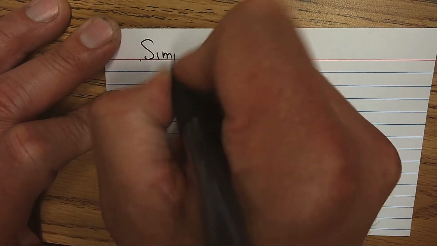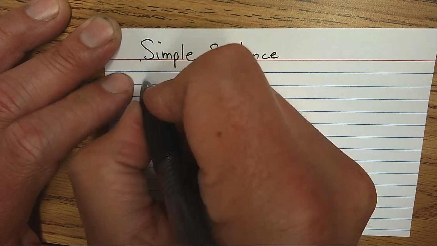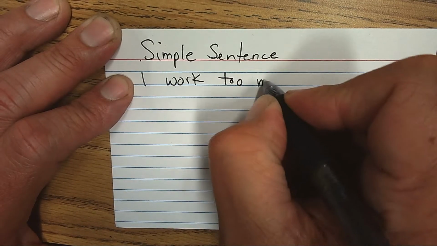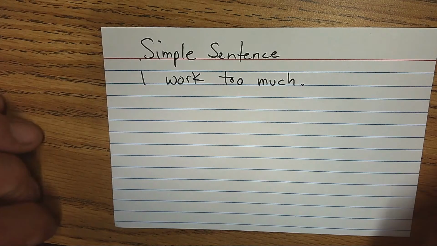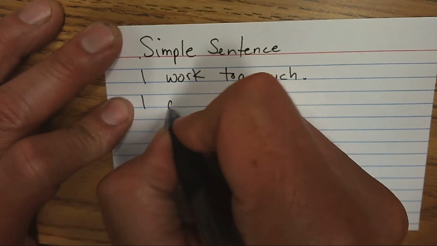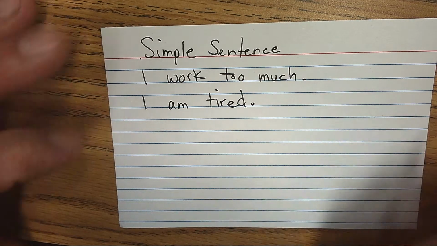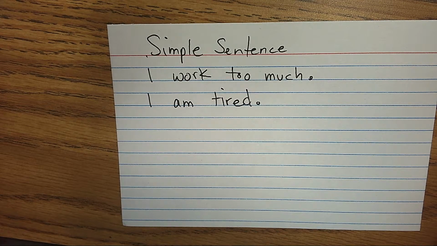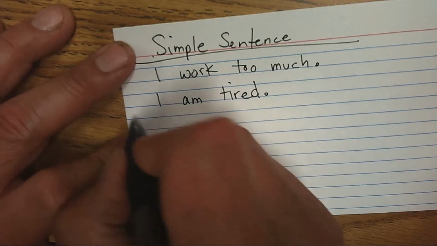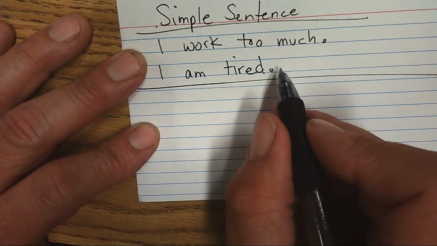Simple sentence. I work too much. That is a simple sentence. Here's another one. I am tired. All right. Maybe these are related, right? So we have two simple sentences. Let's say we want to put them together. We can make a compound sentence. These are both independent clauses.